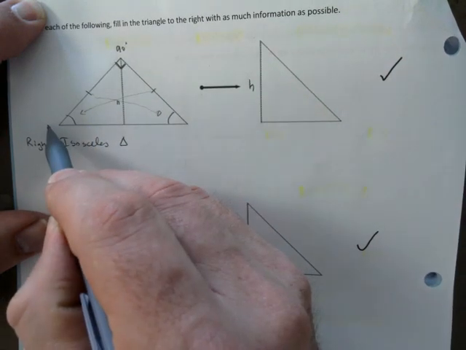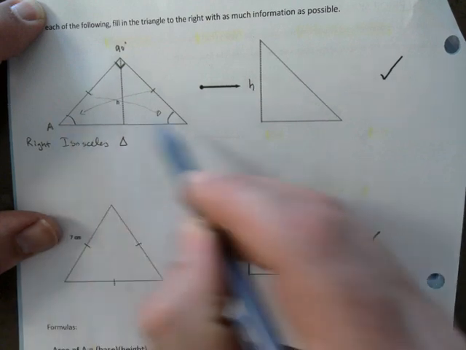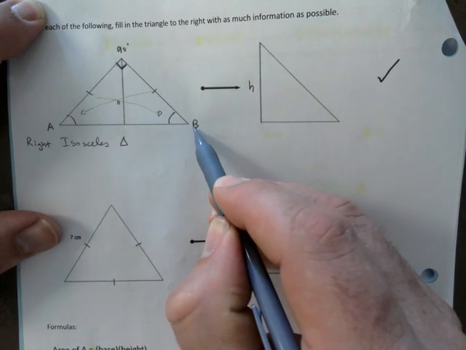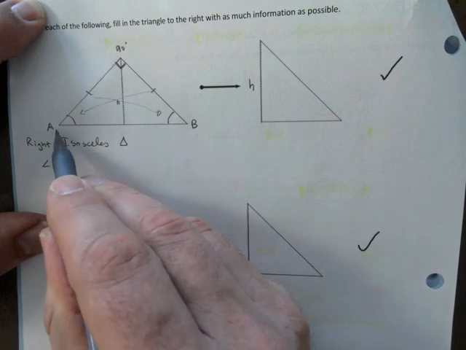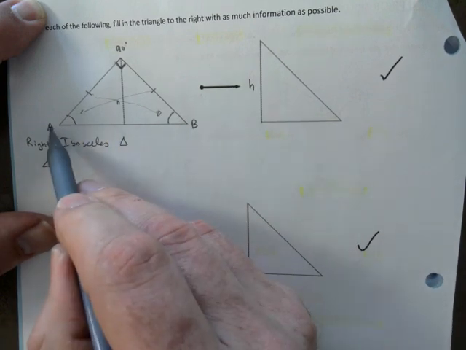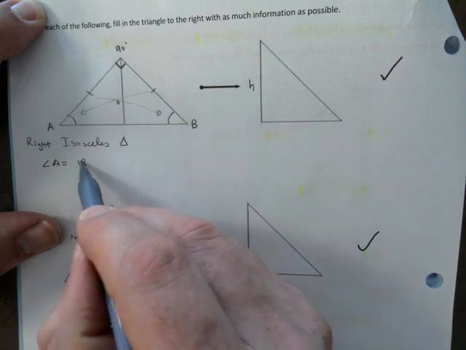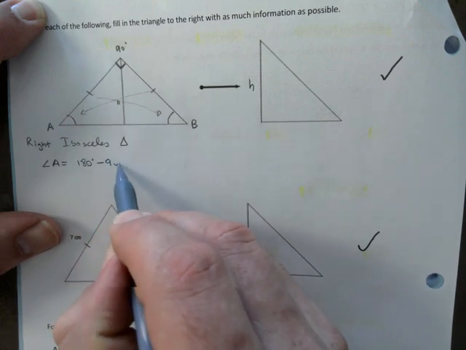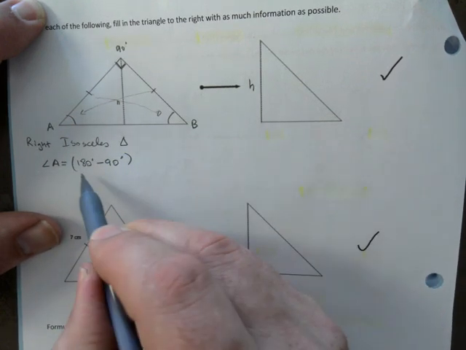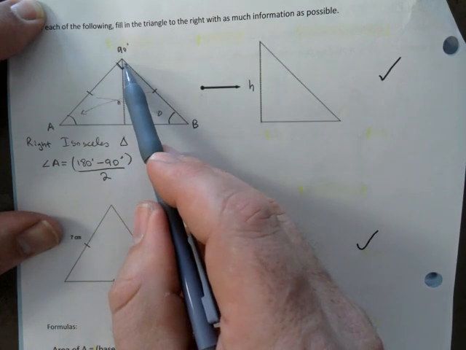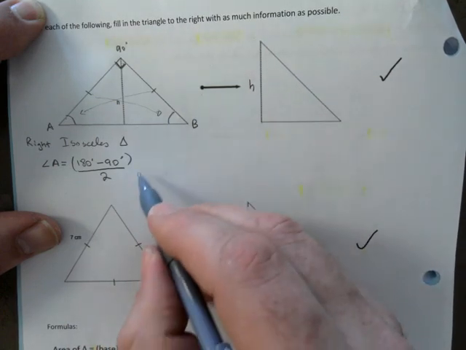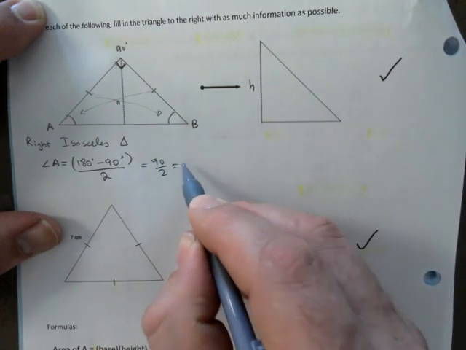So if you want to give this a letter A, B, right? I know that angle A, this angle is the same as that one. So I'm just going to focus on this one for now. That would be 180 minus 90. Right, I need to divide that in half, right? So I take the 90 away, split the remaining amount in half. So that'd be 90 divided by 2, which is 45 degrees.